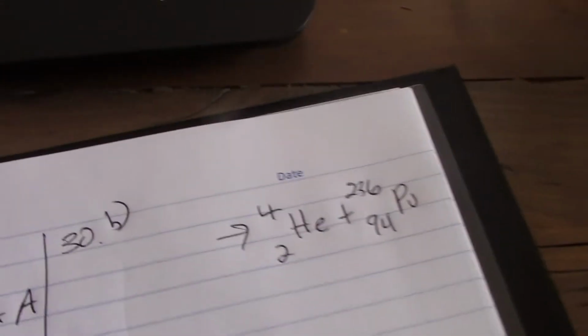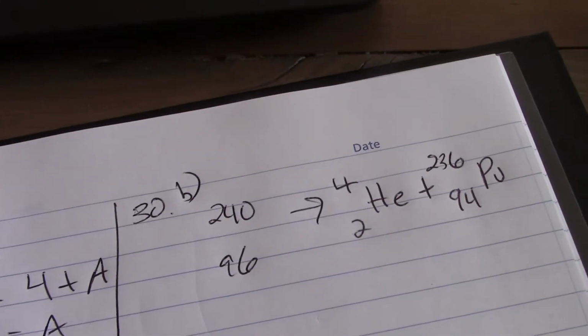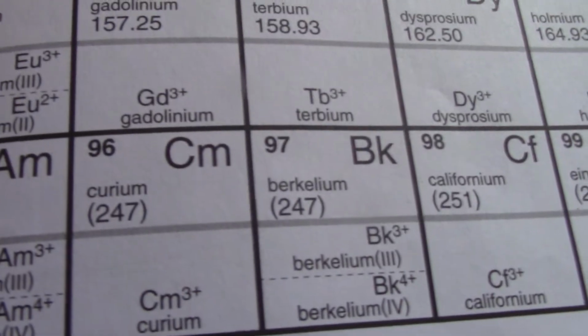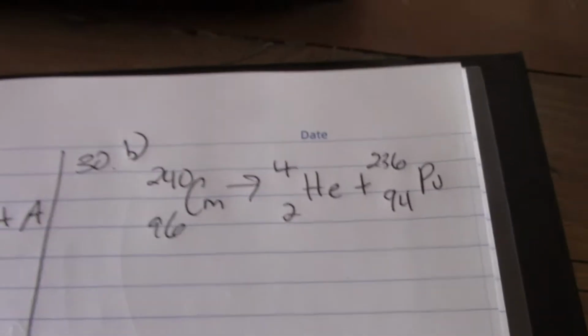I just added up to see what the reactant is. So 240 is the amount of nucleons, and then 96 is what's on the other side. When I find that out, it's curium, named after Marie Curie. So that's how you do that. That's alpha decay.